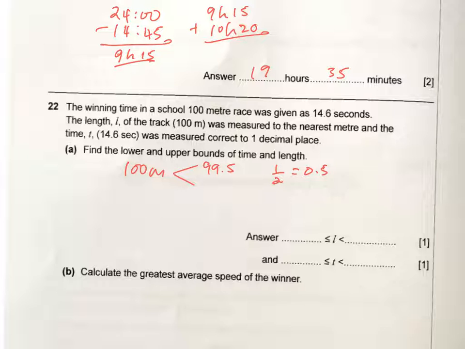The upper bound, you add 0.5 to 100, then you get 100.5. This is meters. So now what you write on the first space, that is for the lower bound, and that is the upper bound. That means here we write 99.5, and here we write 100.5.